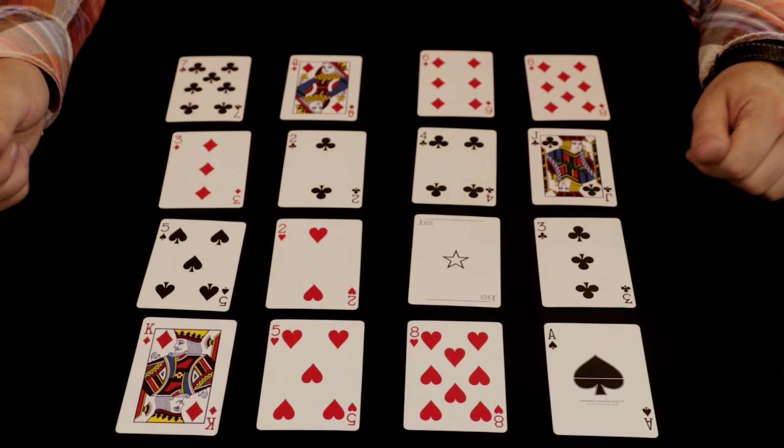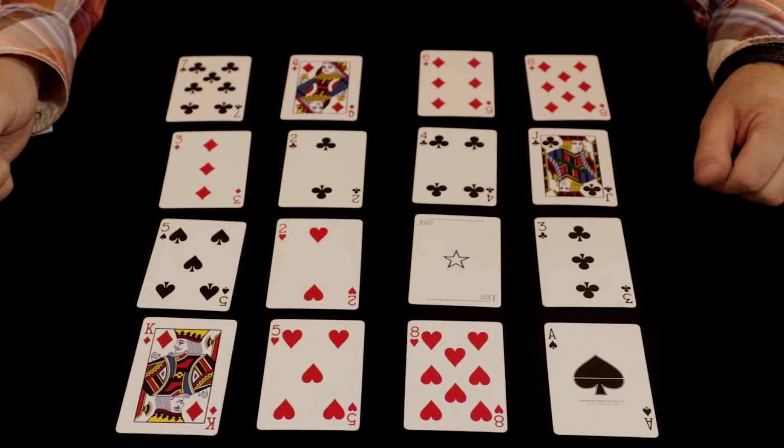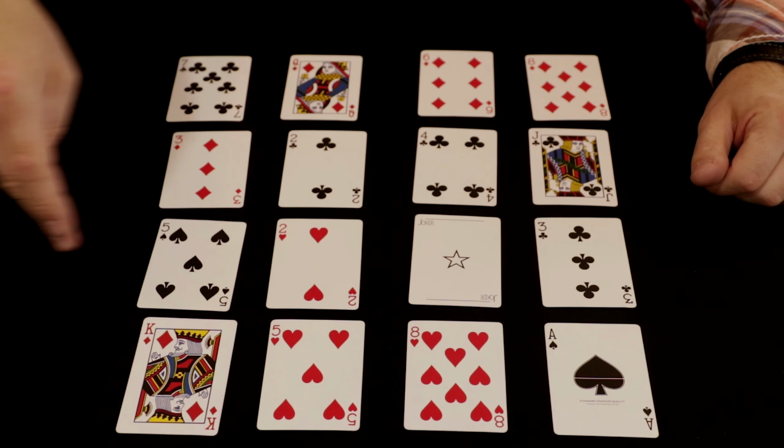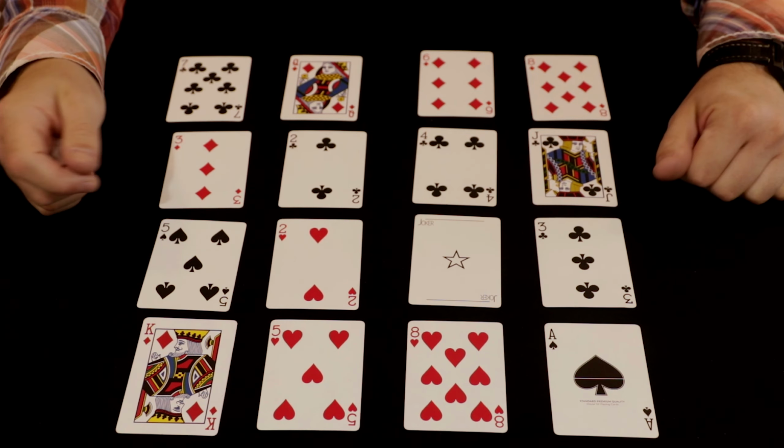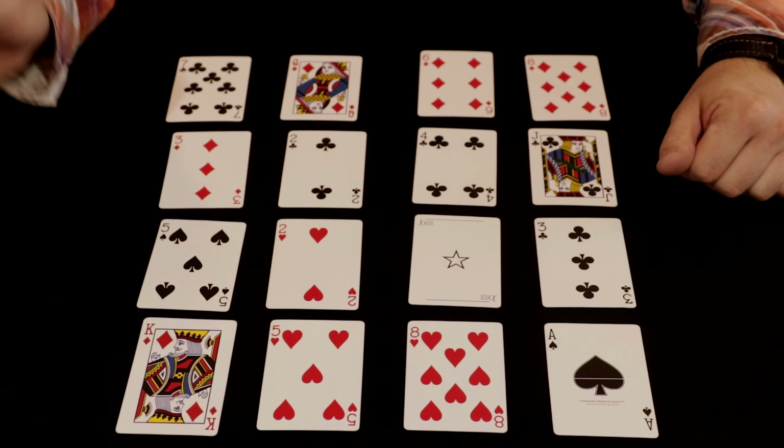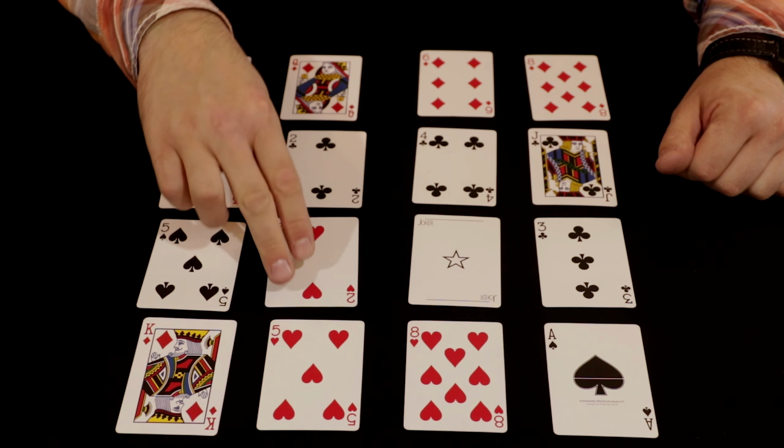Which row is your card in now? Is it in row 1, 2, 3 or 4? The spectator answers that the card is in the 2nd row. When I know a row, I can easily identify its card. It's 2 hearts.